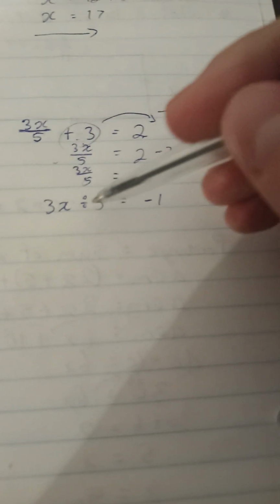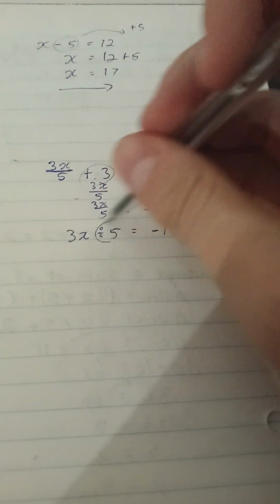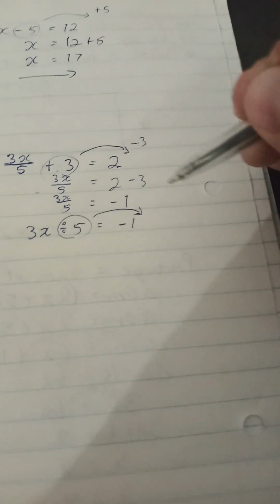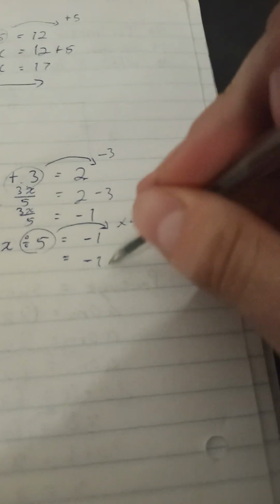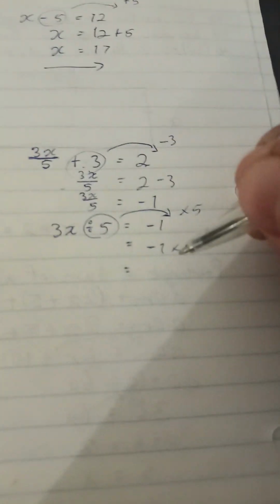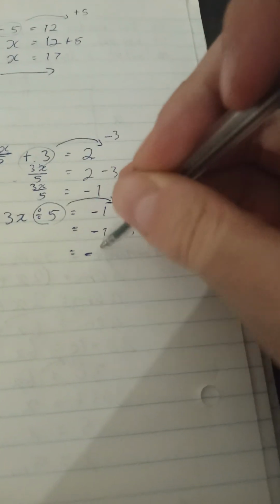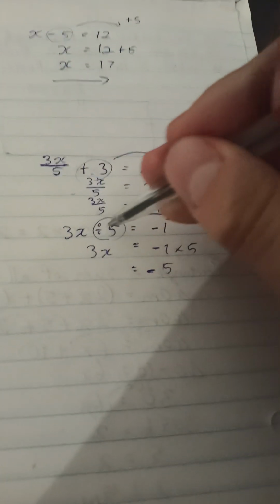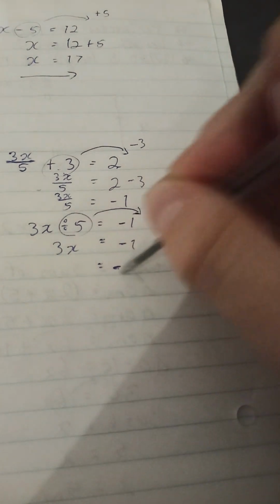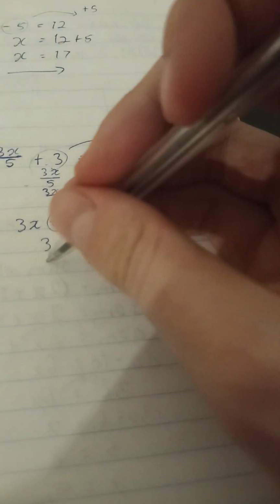Now, if you're taking something over, you can actually take this divided by 5 over, right? Remember, if you're taking something over, you will flip the sign around. You'll change it to the opposite. Where it was divided by 5, it'll be multiplied by 5. Now, negative 1 times 5 is going to be equal to, if you use your calculator, shame on you, negative 5. And remember, because we took the divided by 5 over, it's no longer on this side, it's on that side. And remember, we already did the calculation, and we have 3x on its own.